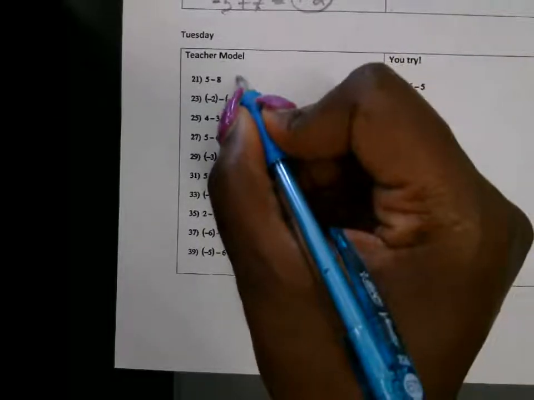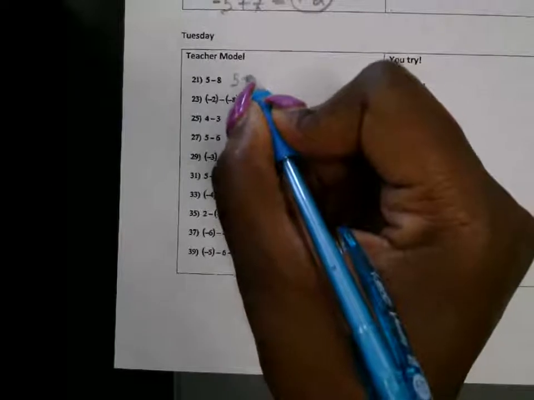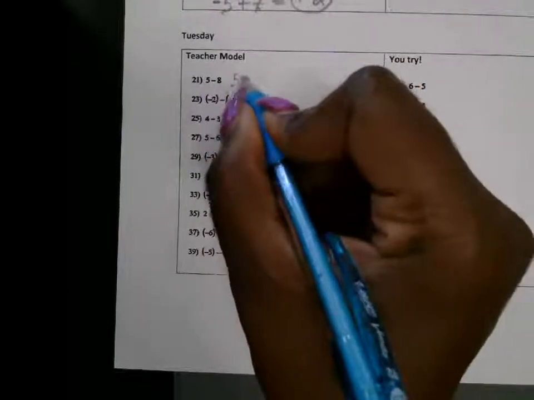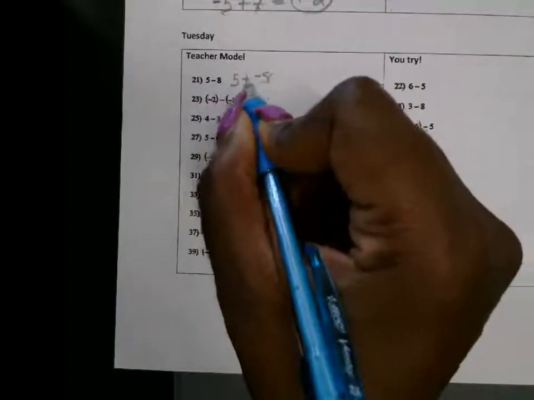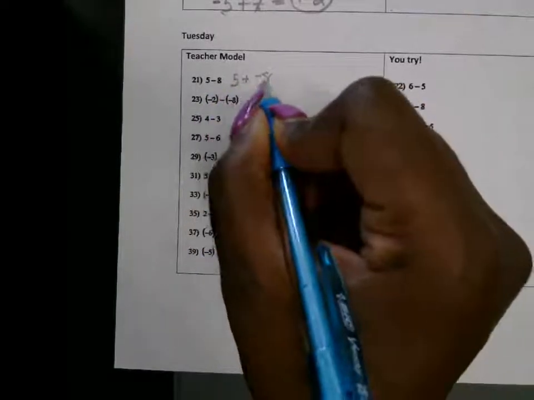The first thing that I did, I have 5, change this to a plus negative 8. That's the same way to write this. The signs are different. Which one is bigger? Which one is further away from 0?